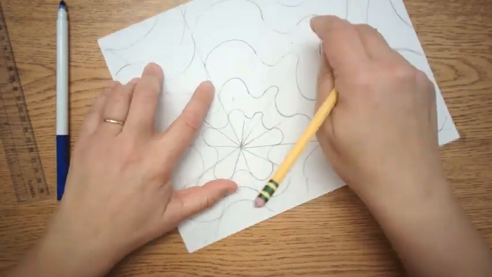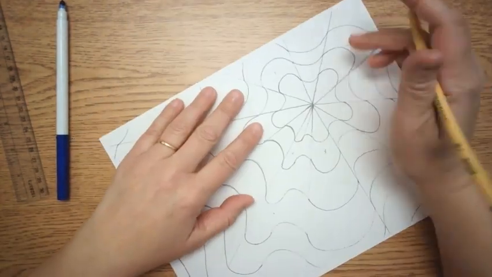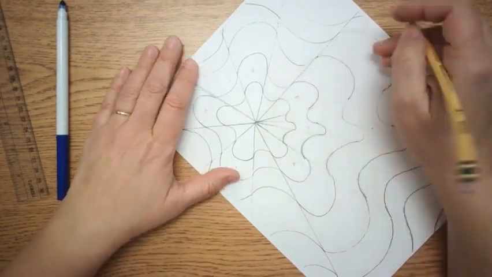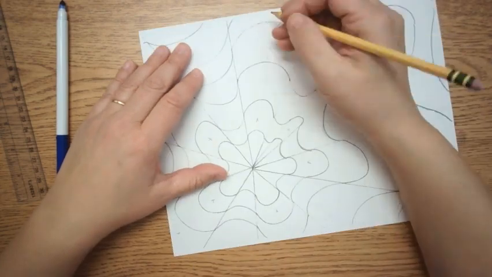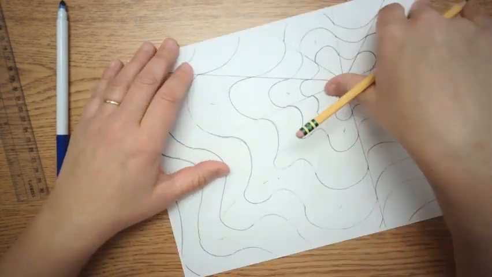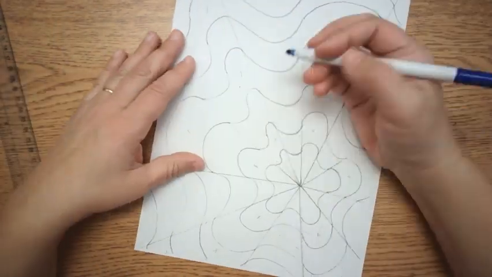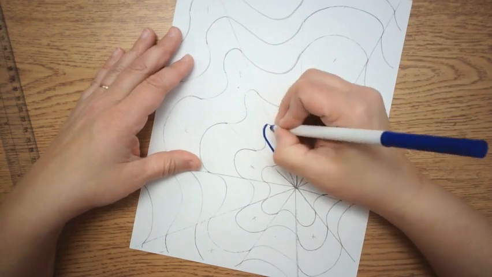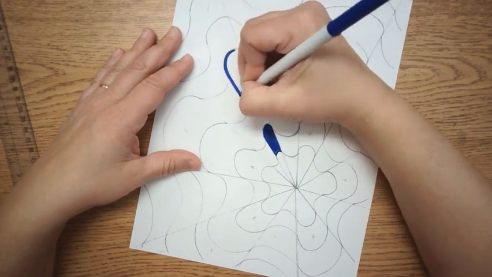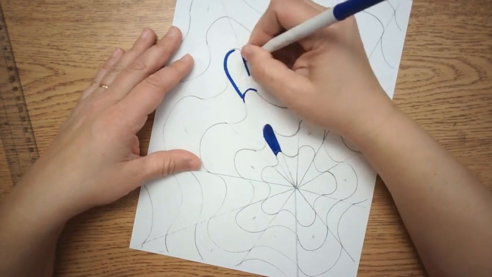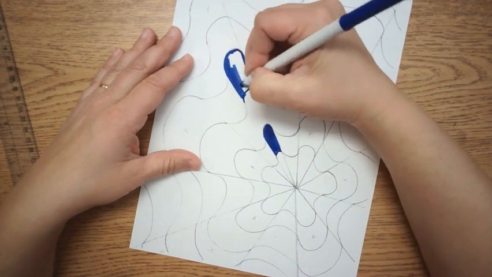So now I'm going to mark out every other bump in the line, okay? So I'm only looking at the hills, or the bumps, whichever you want to call them. And as I'm moving up that line, I put a little tiny X to map out where I'm going to draw my darker color.